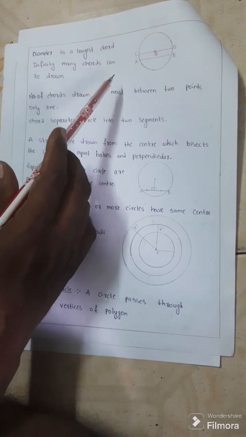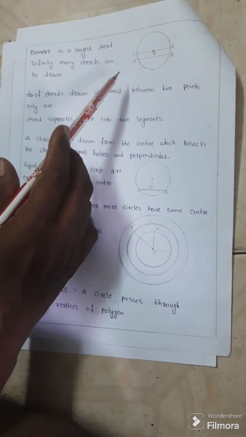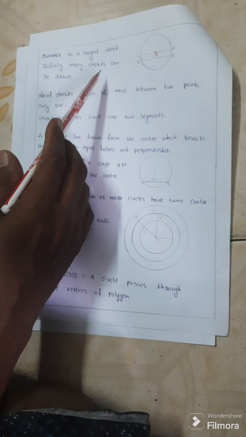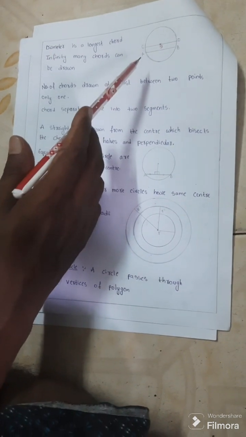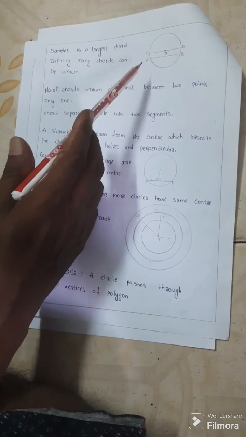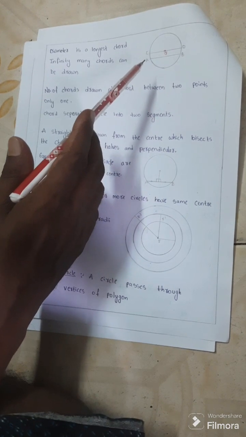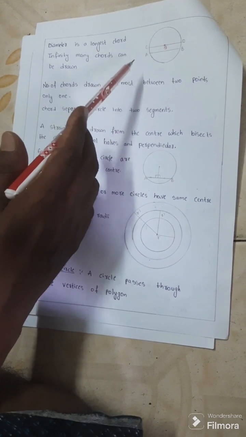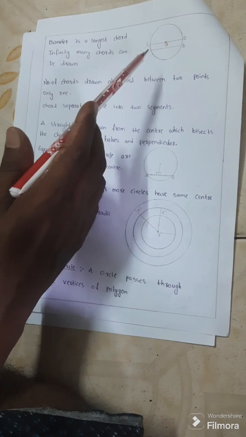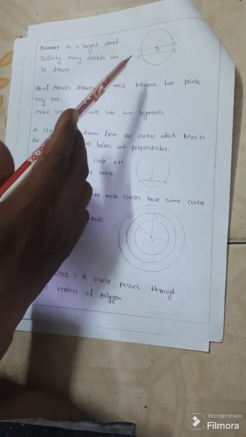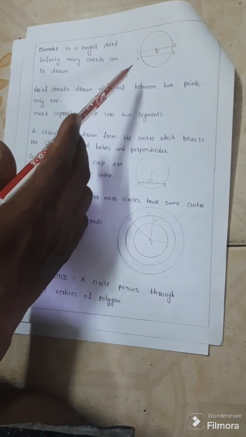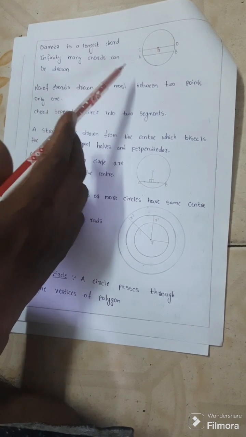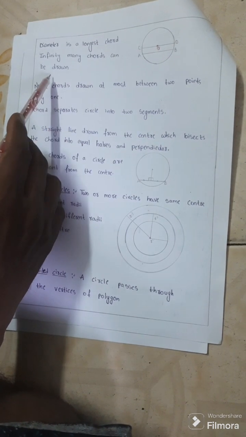How many chords can be drawn in a circle? Infinitely many chords can be drawn. Not only chords, but diameters also: infinitely many diameters can be drawn through the center of the circle, and infinitely many chords can be drawn as well.